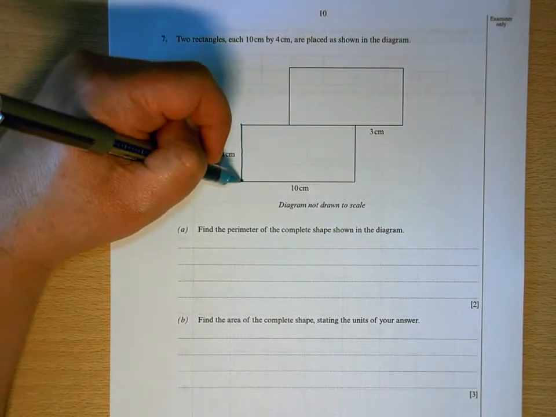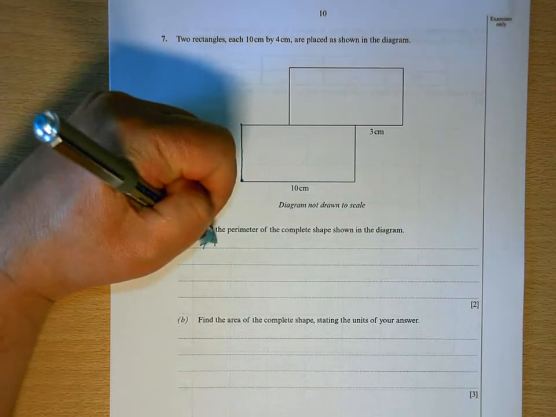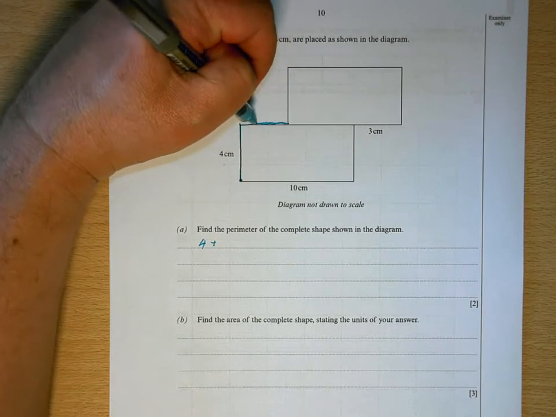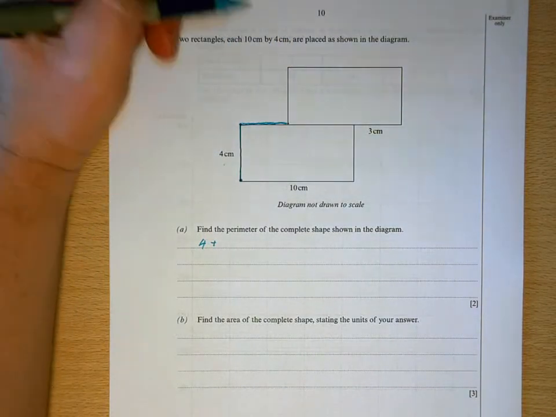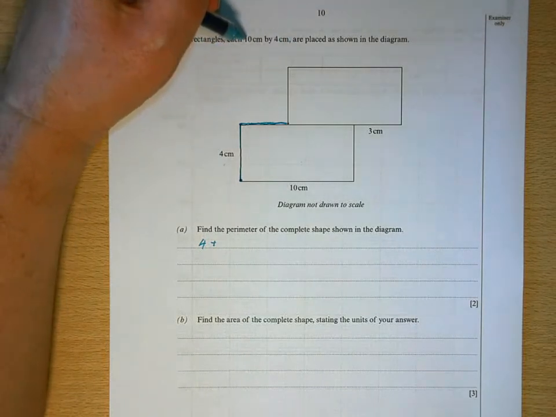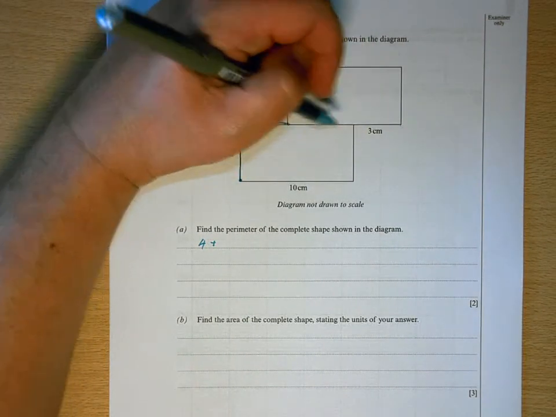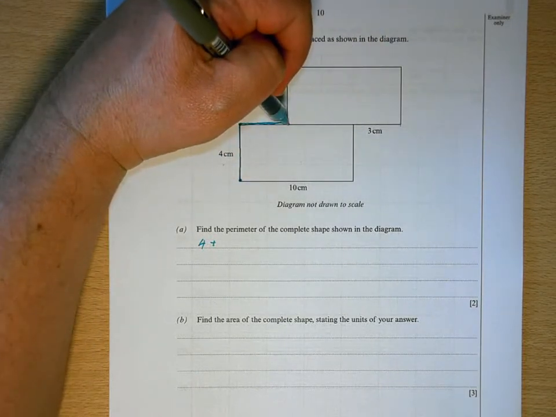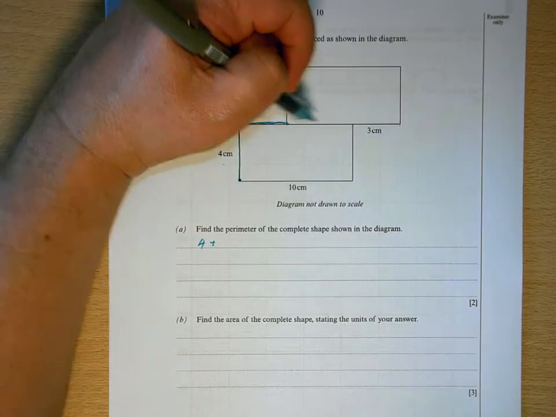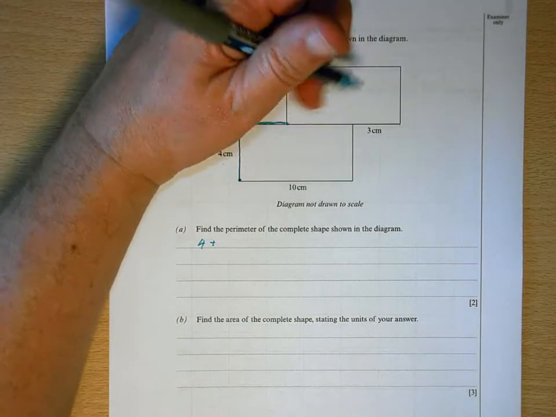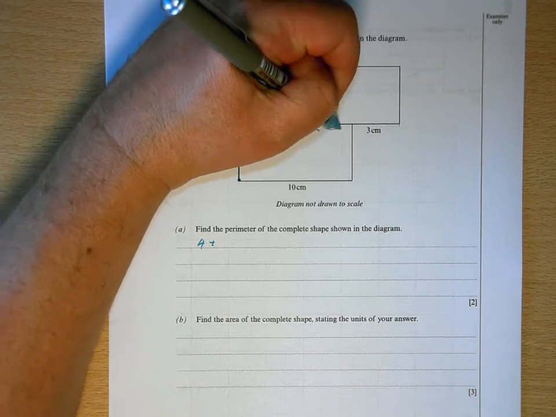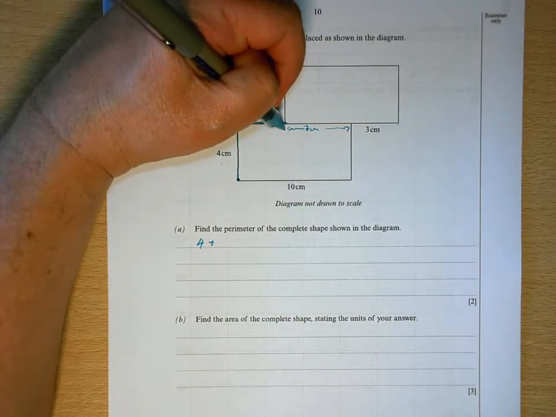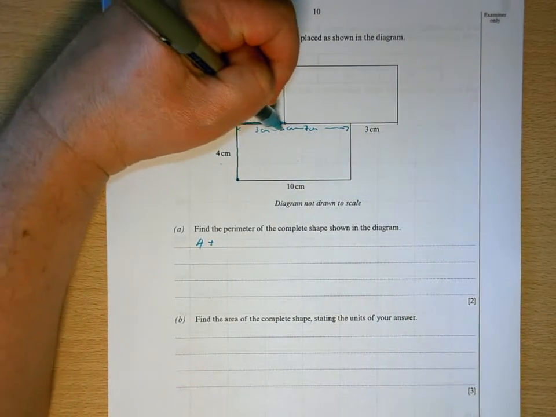So from there to there would be 4. Then I would walk that distance here. Now I need to work out what that distance is. Okay, so I know that this complete shape from there to there is 10 centimeters. So if that distance is 10 centimeters, from there to there would be 7 centimeters, to make from there to there 10, which means that from there to there would also be 3 centimeters.